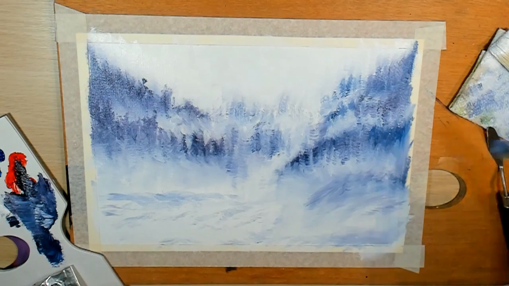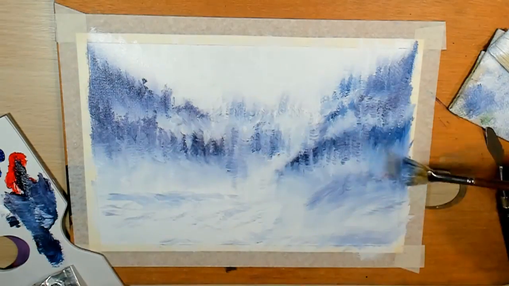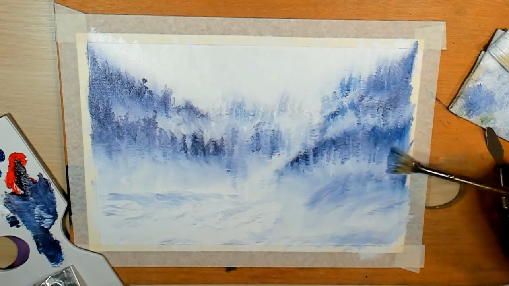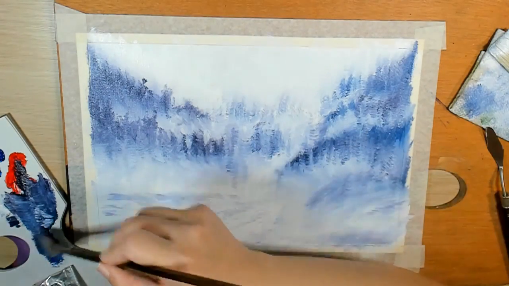Okay, so I'm just gonna work on this section and I'll be done. Just a quick misty landscape scene. Very easy, very fun, very relaxing.